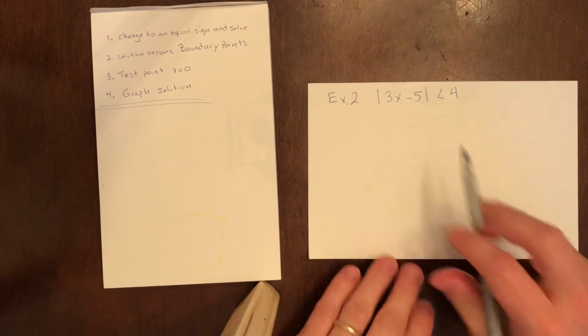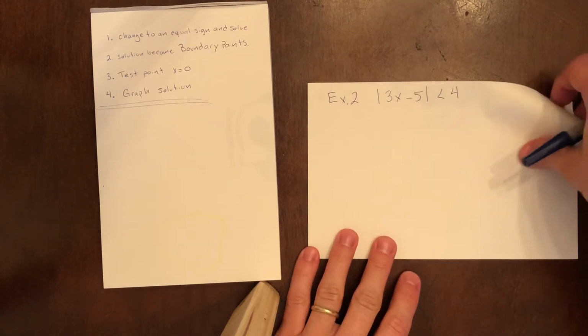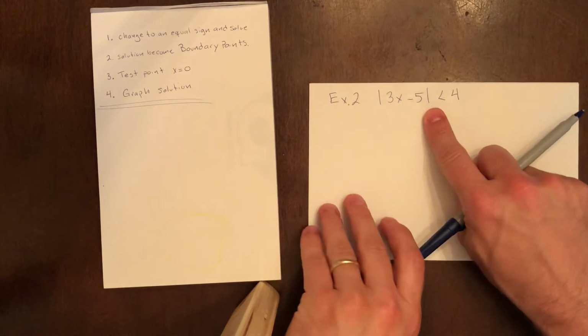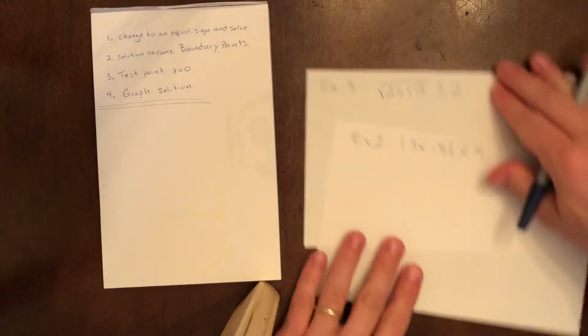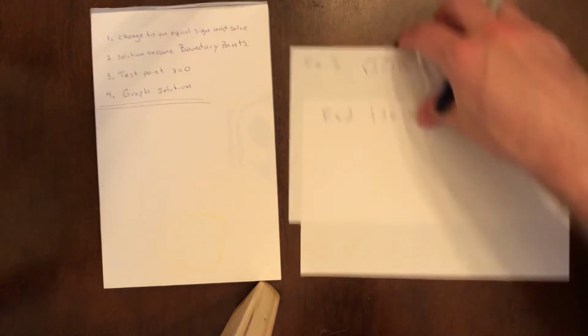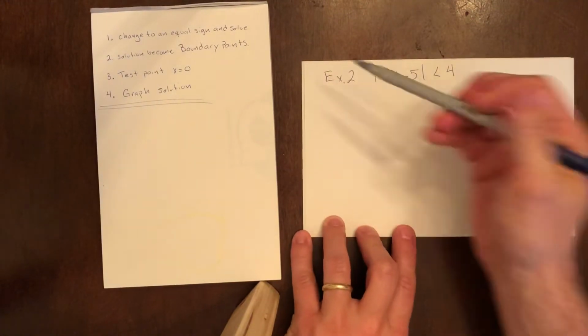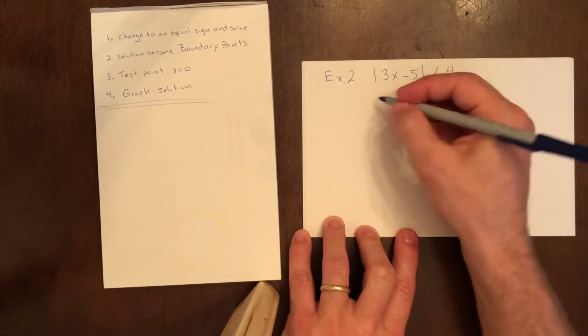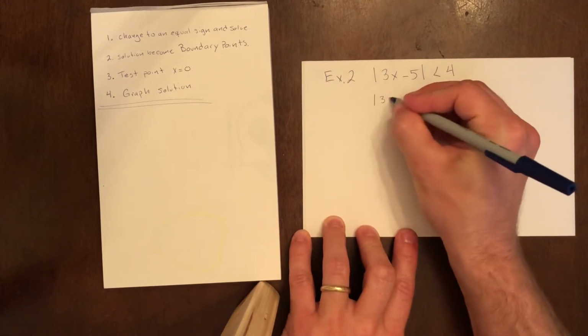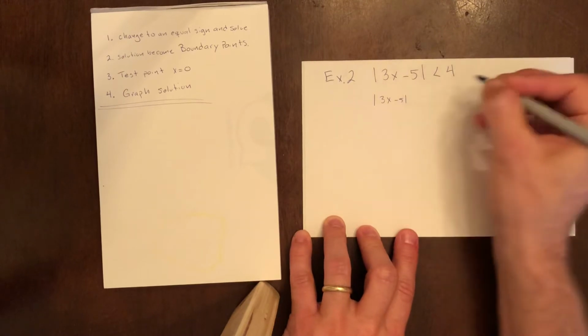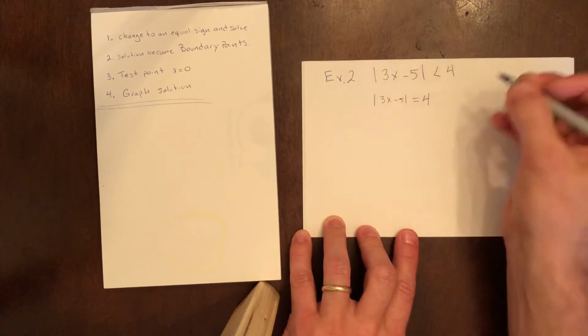We're solving one variable inequalities. I have one with an absolute value, and then we have one more with a square root. So let's first start with the absolute value. Again, change your sign to an equal sign and solve. So absolute value of 3x minus 5 equals 4.